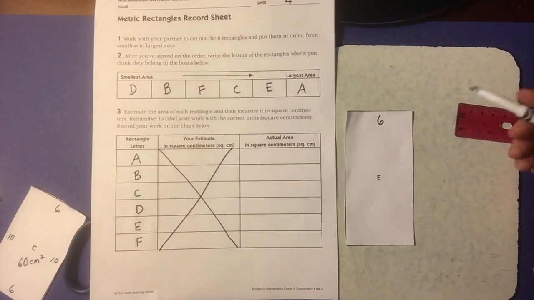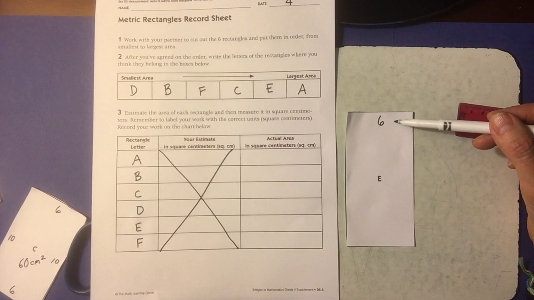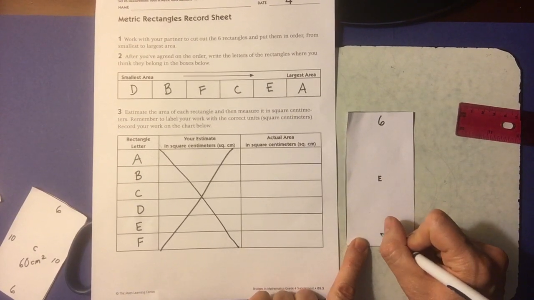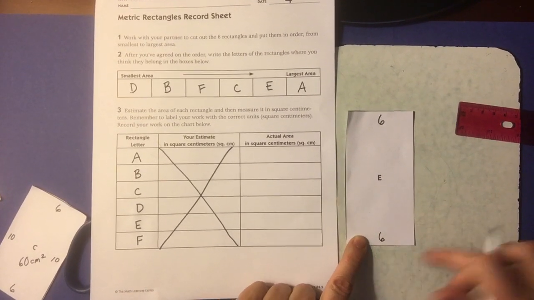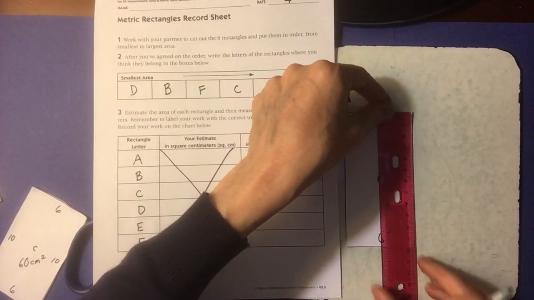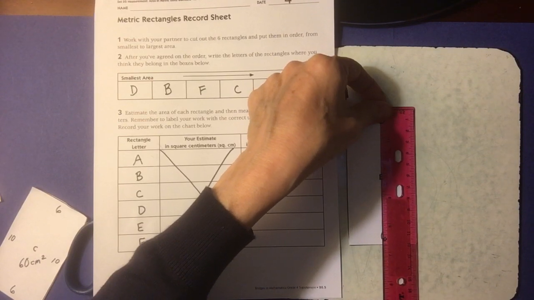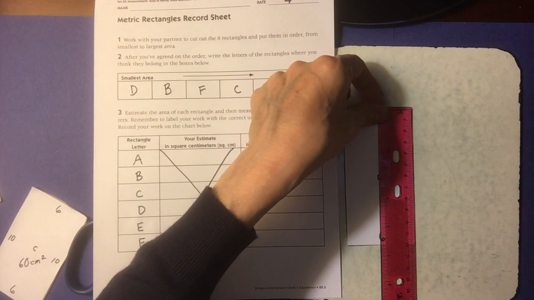One of the properties of a rectangle is that if this side is 6 centimeters, then we know the opposite side is 6, so we don't have to measure the bottom there. Now we're going to measure over here. What number are you getting?